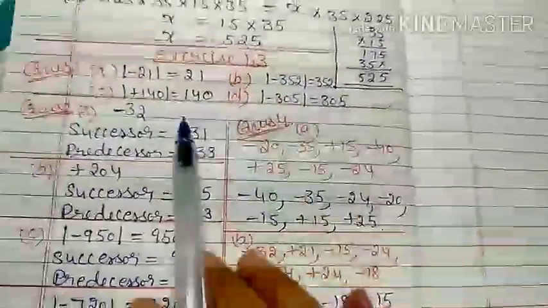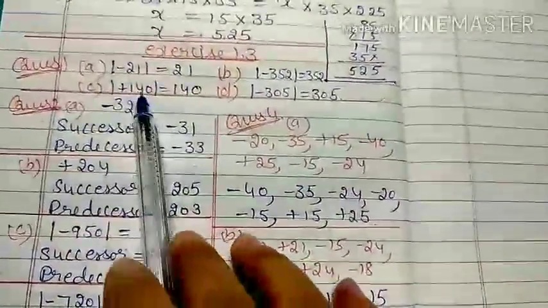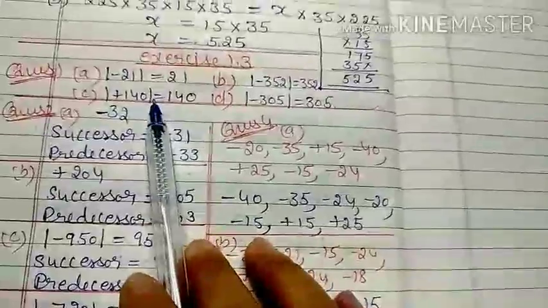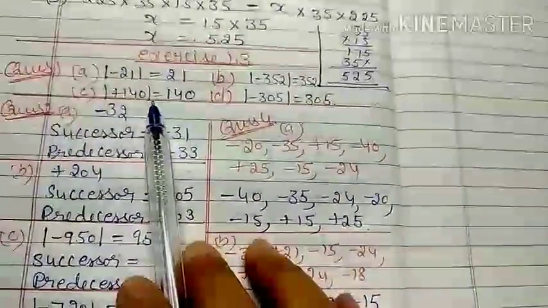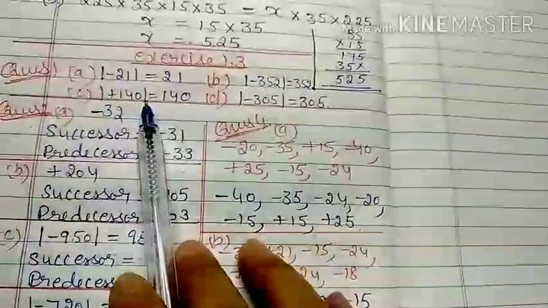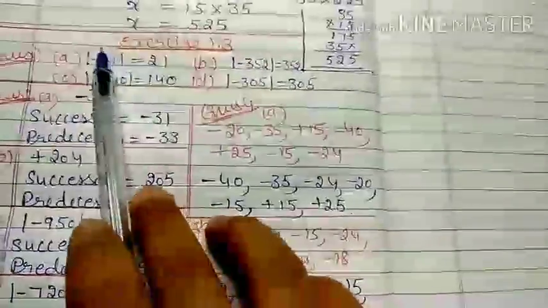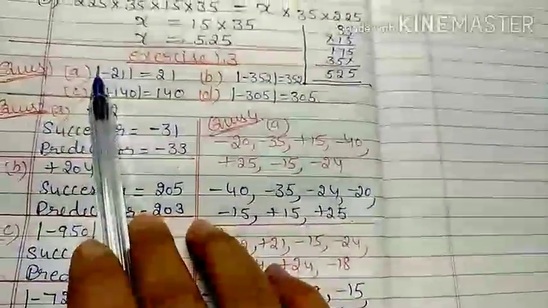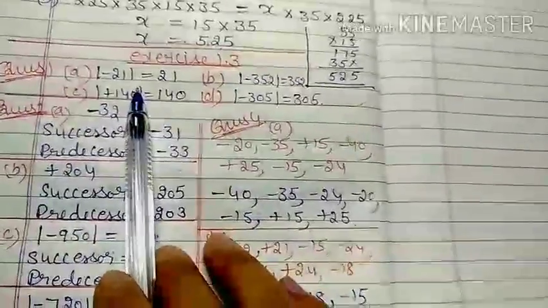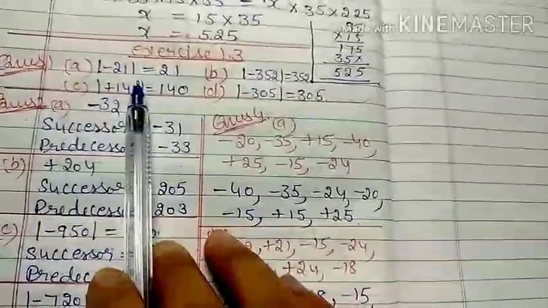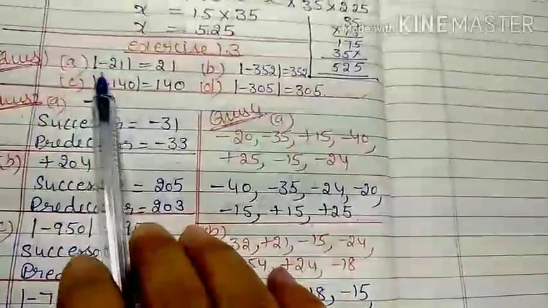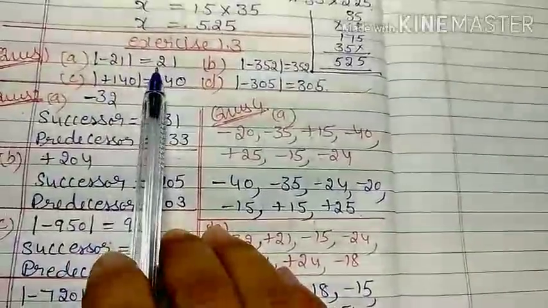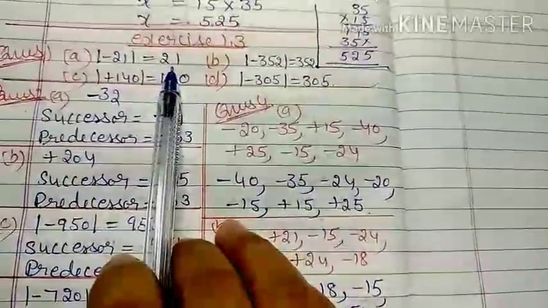Next is 1.3, absolute value. Absolute value means distance from the 0 to a particular number. We never count a distance in negative. So ultimately, in short form, if there is any negative sign, these two bars show the absolute value, the distance value. So minus 21 will be merged as 21 after using the absolute value sign.